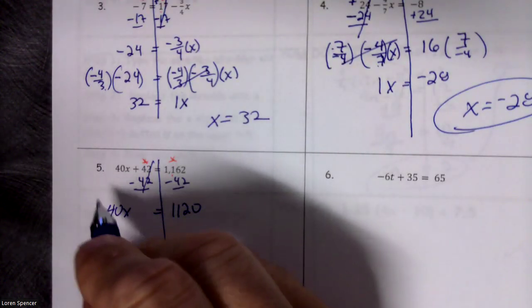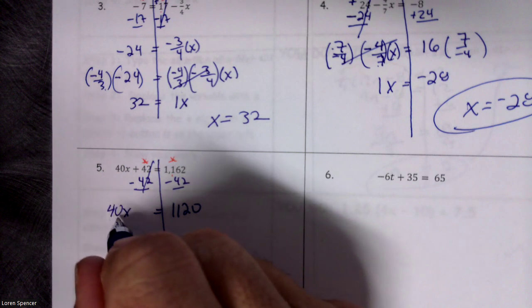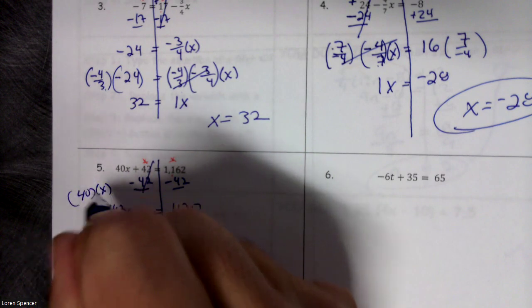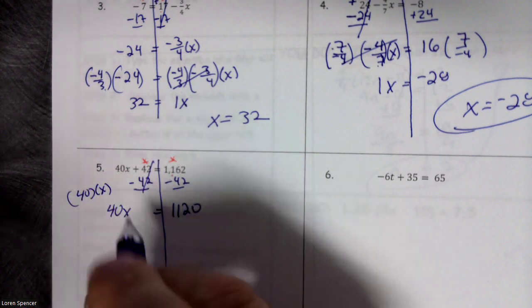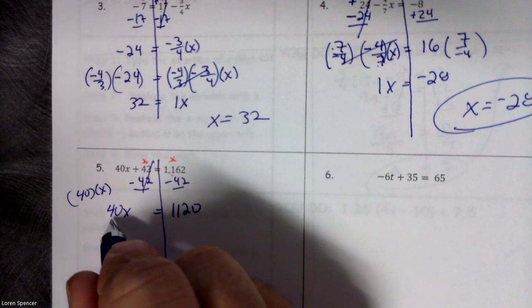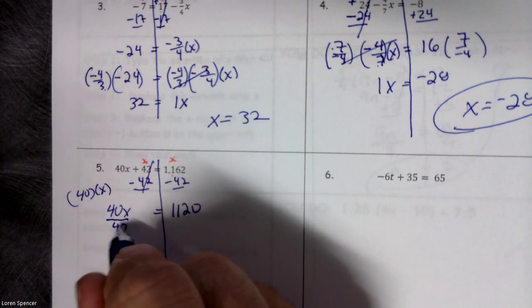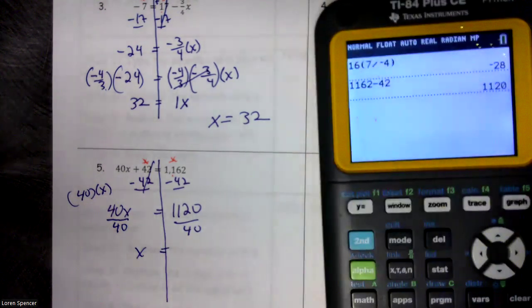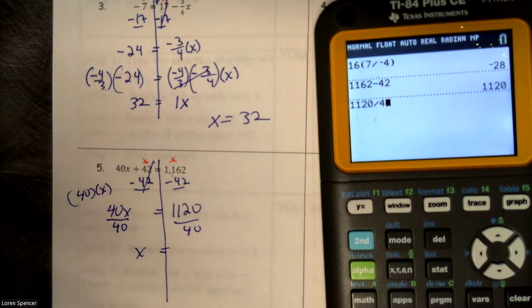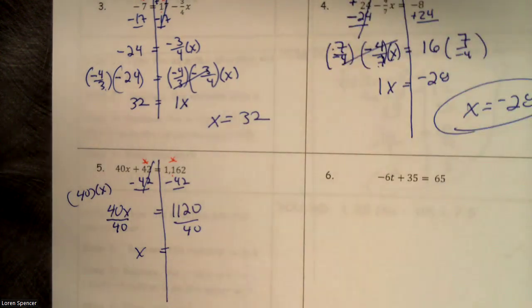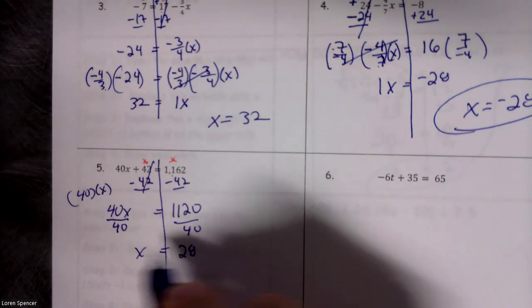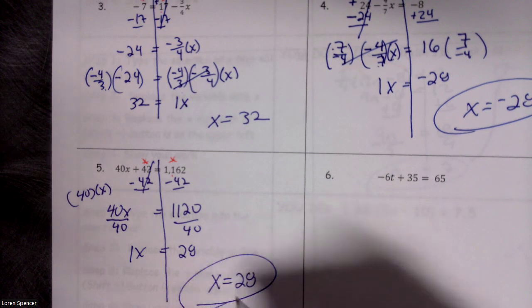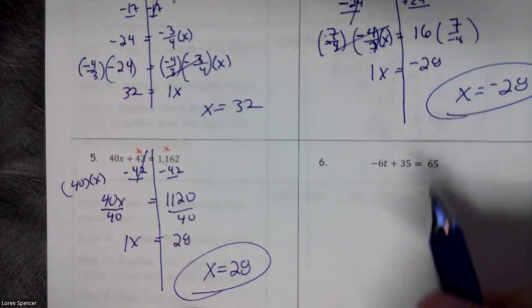Well, this is 40 times x, because they're side by side. Essentially, 40x means the same thing when they're side by side like that. So it means multiply. So I have to undo multiplication through division. So 1120 divided by 40 is 28. So 1x equals 28. And our final answer is x equals 28.